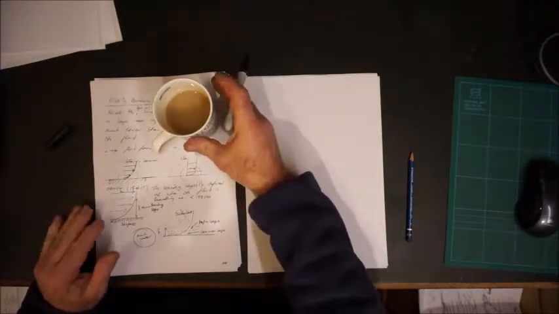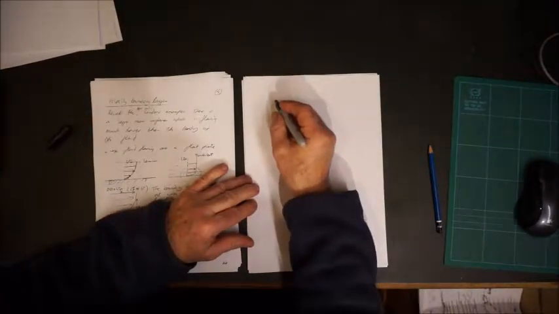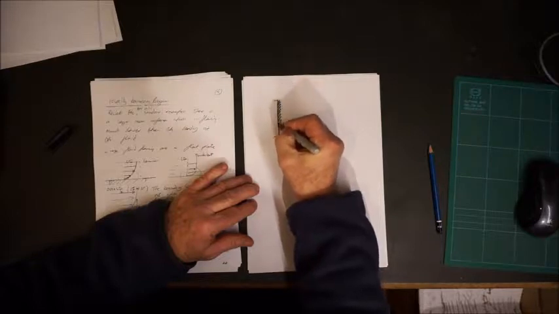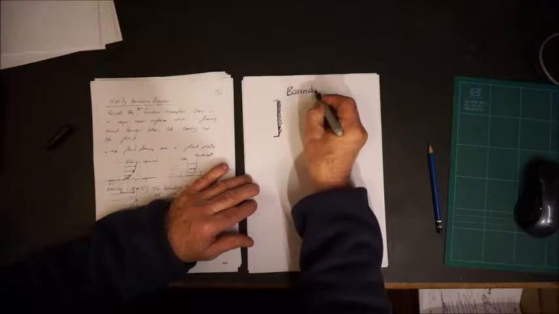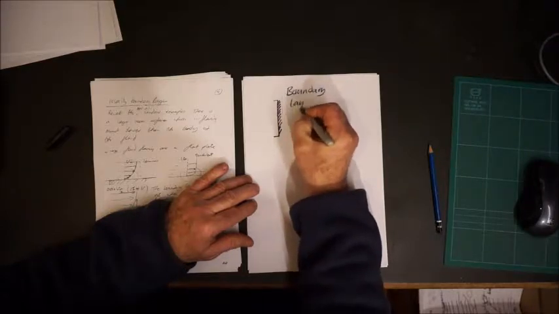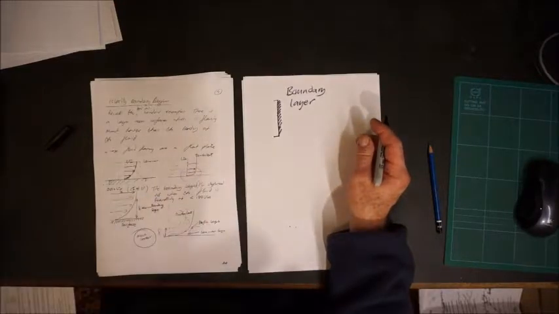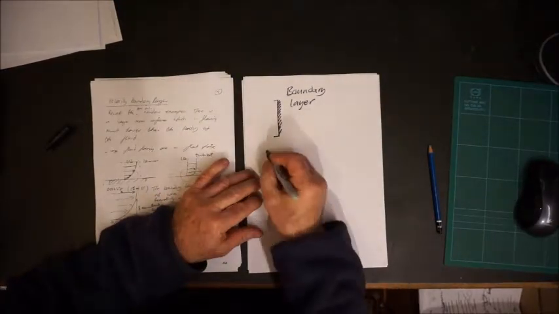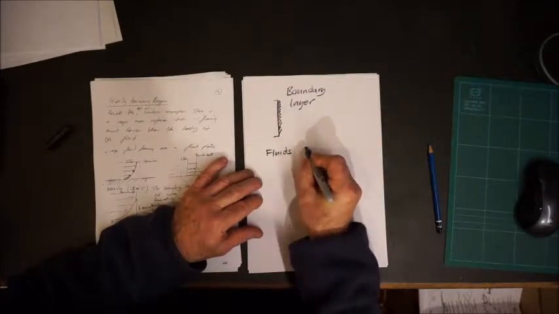When you've got moving fluids of any sort, you have a boundary layer for exactly the same reason. So if I've got a surface, any kind of surface, we have this boundary layer. It's going to vary in size, it depends on the situation. Now, if we've got fluids, remember, fluids can be liquids or gases.